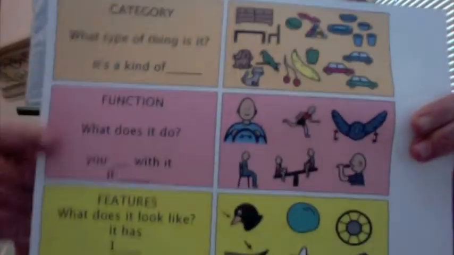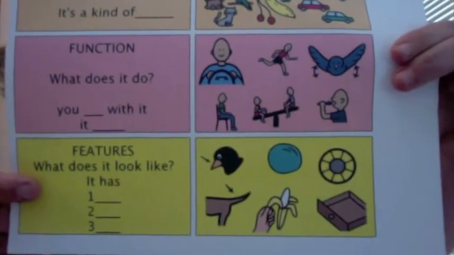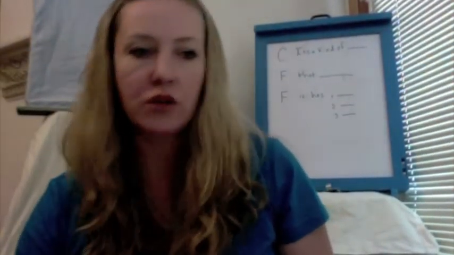Let's describe a vegetable. We're going to define broccoli. Broccoli is a vegetable that you eat. It looks like a small tree and it's green. Okay, let's move on to another category.